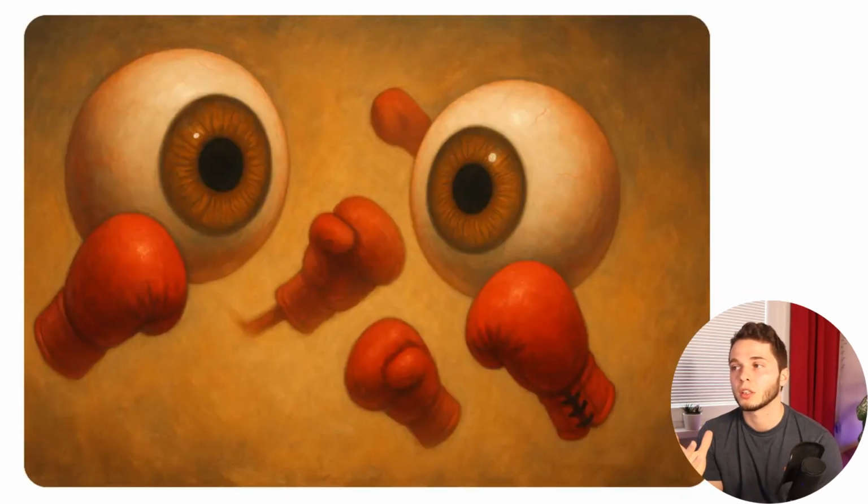This was the resulting image, which was pretty good but didn't fully work for me yet. It has an extra boxing glove, I didn't really like the art style, and it's missing the dynamics.